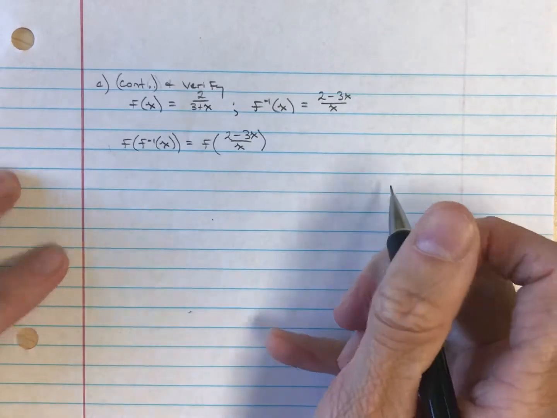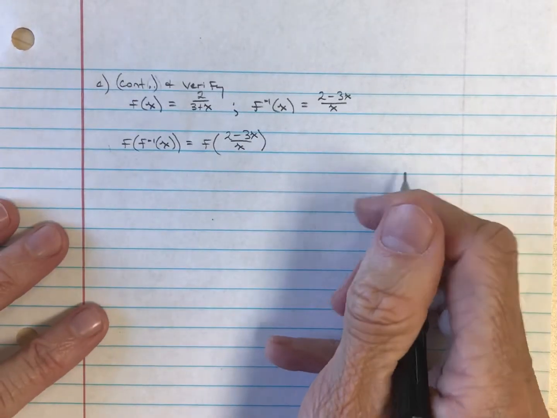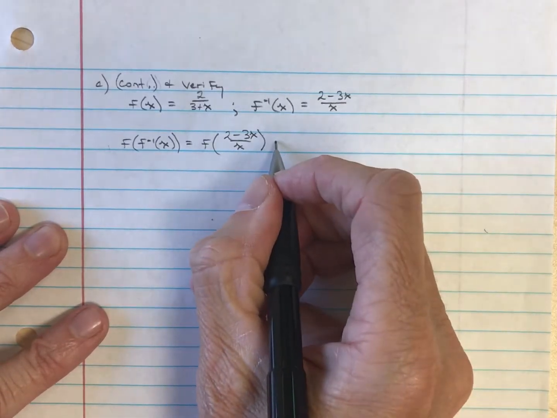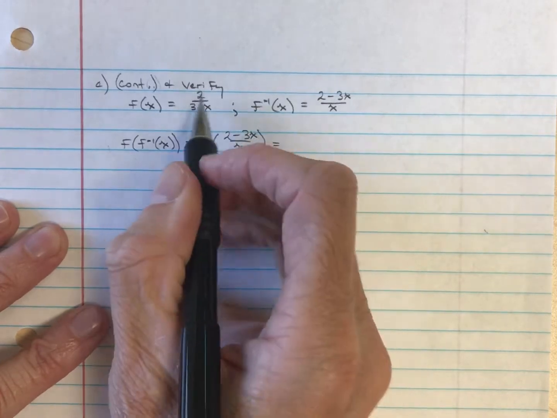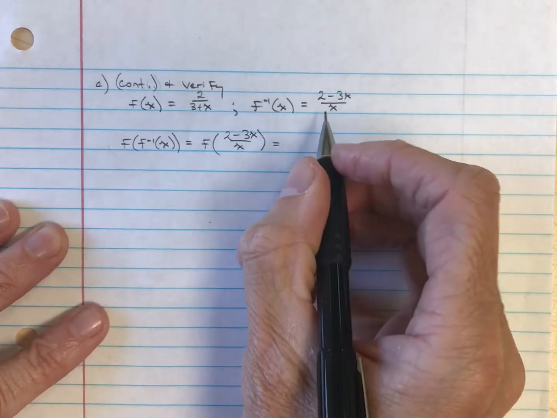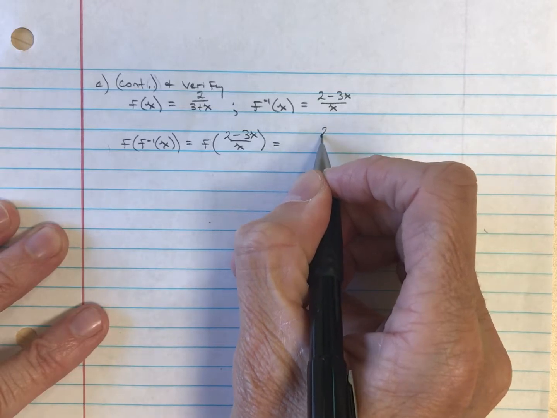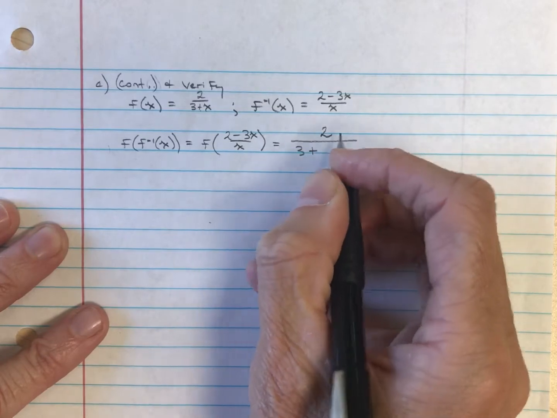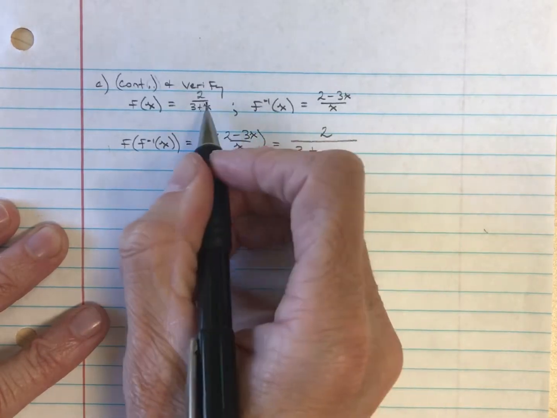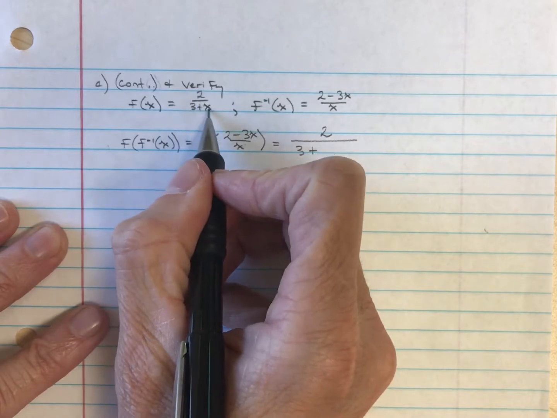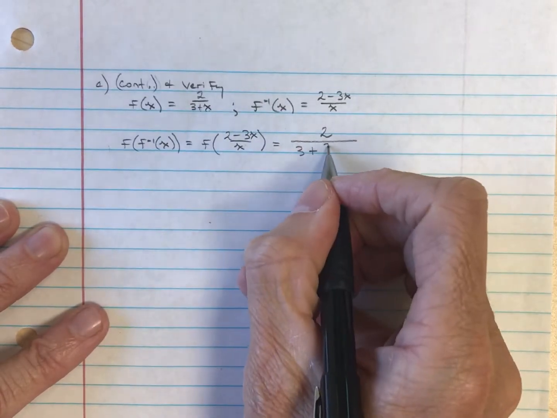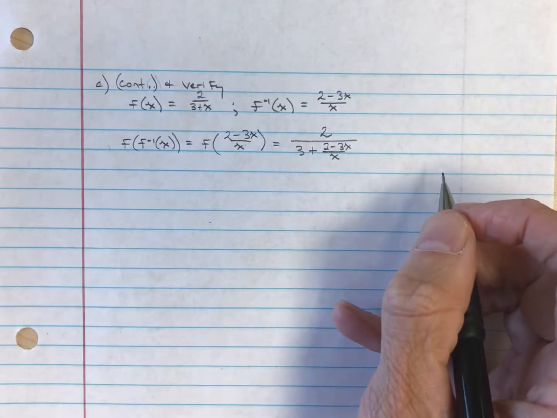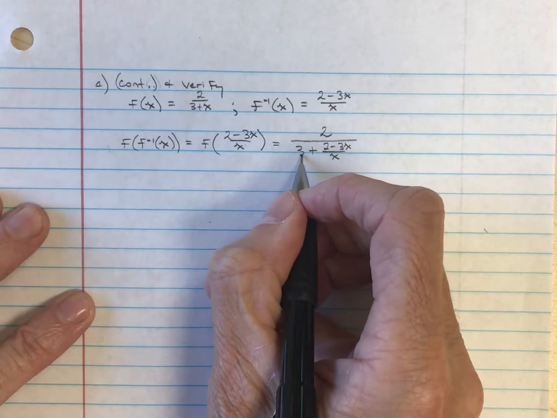I bet you're shaking your head right now because this is going to work with some fractions. This is probably going to be reasonably complicated. So this is the input that goes into this function. So this is going to be 2 over 3 plus the input. And this is the input, 2 minus 3x over x. How delightful is that? A complex fraction to simplify.